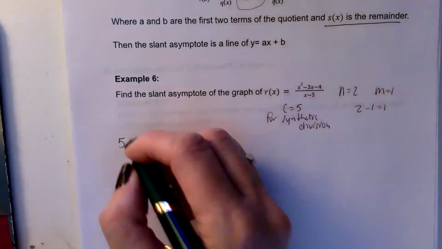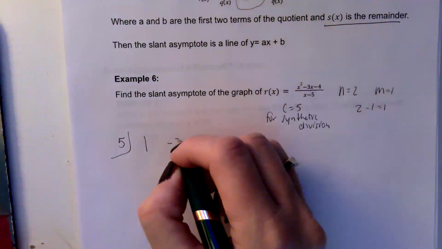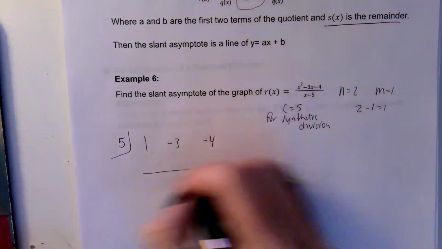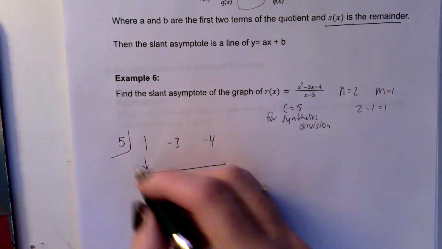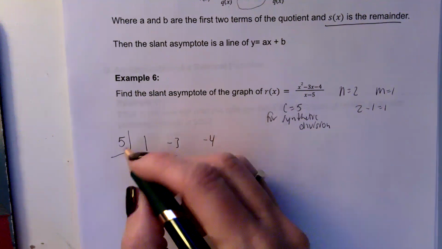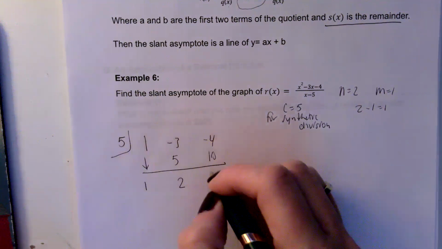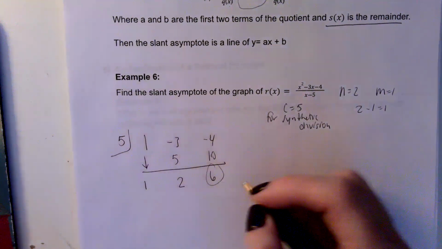My coefficients are 1, -3, and -4. I bring down my 1. 5 times 1 is 5, and I add them and I get 2. Then 5 times 2 is 10, and I add them and I get 6. And my remainder is just 6.